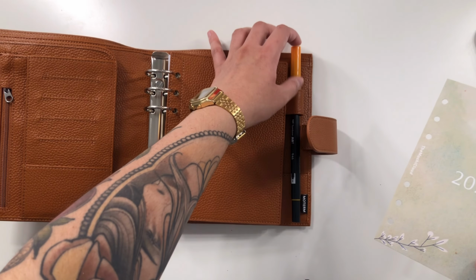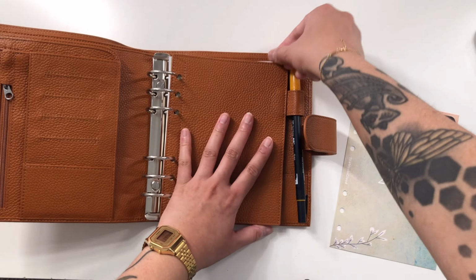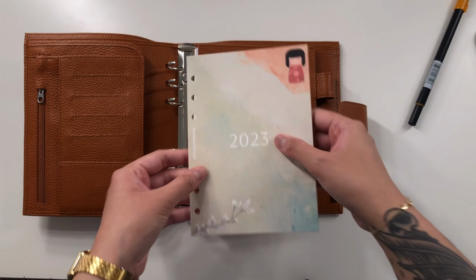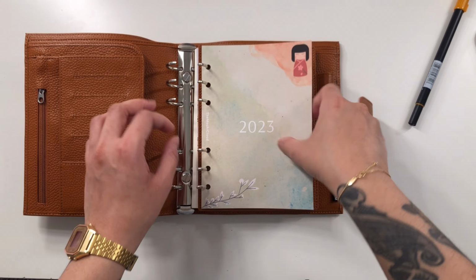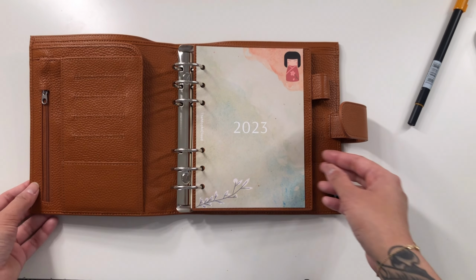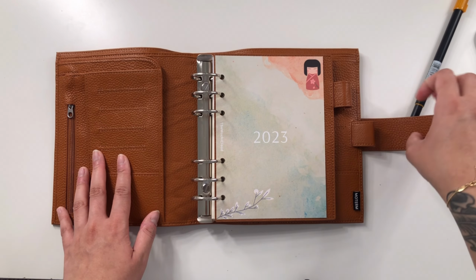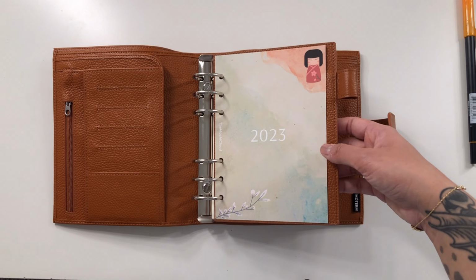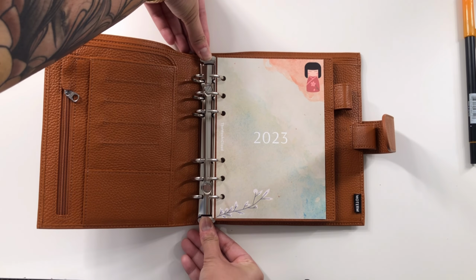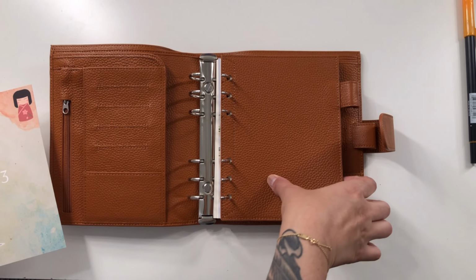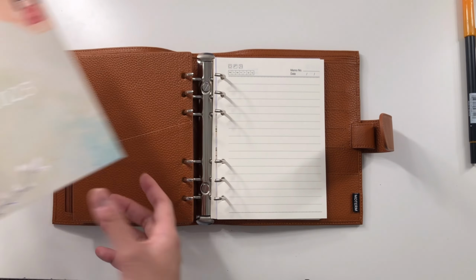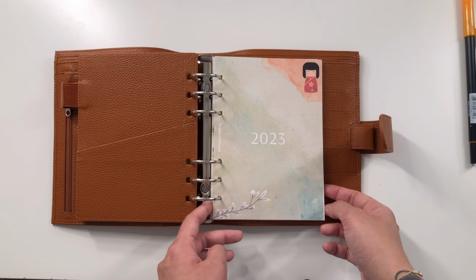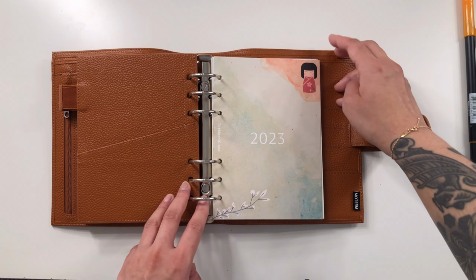I'm going to take this one out of here. It's right there. And I typically like putting the flyleaf in the front so that I have a little bit of privacy from what I'm actually using it for. So we're just going to take it out and move the flyleaf around. And there you have it. There is your 2023 dashboard.